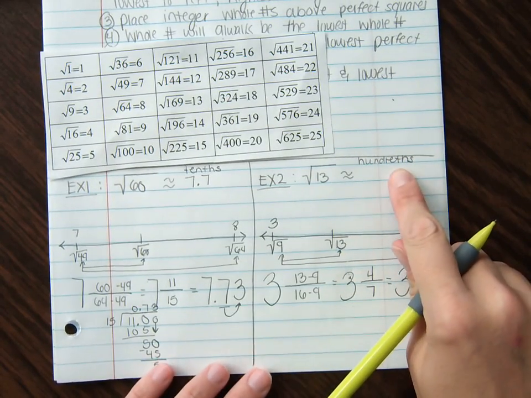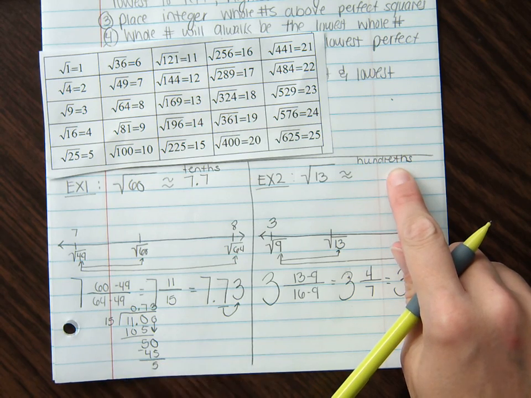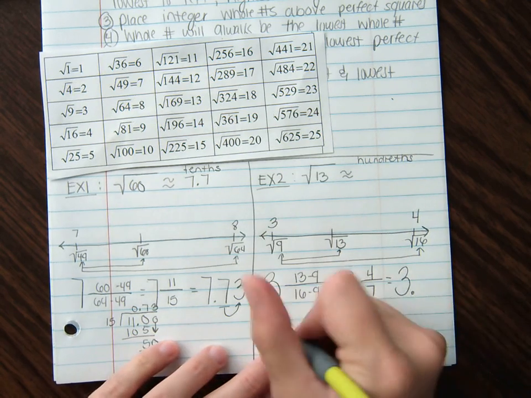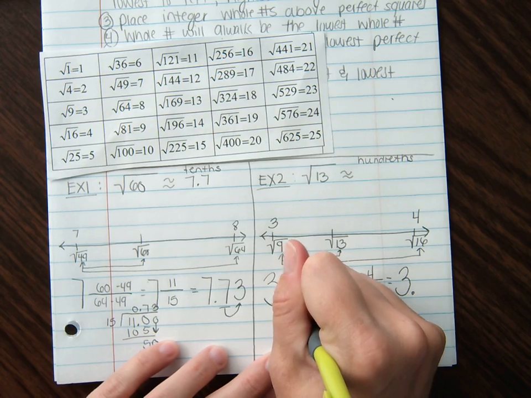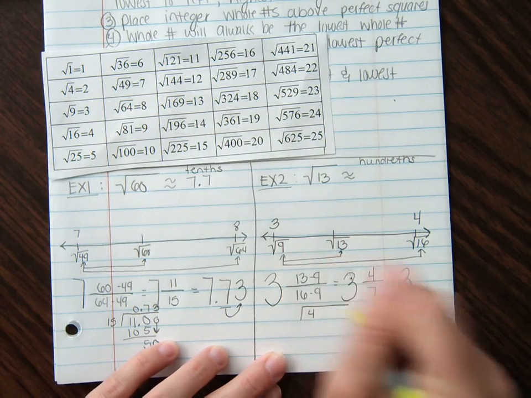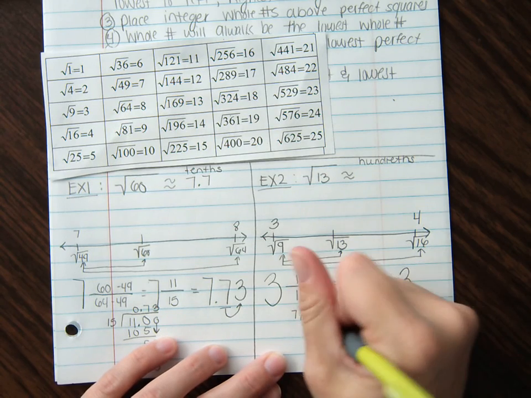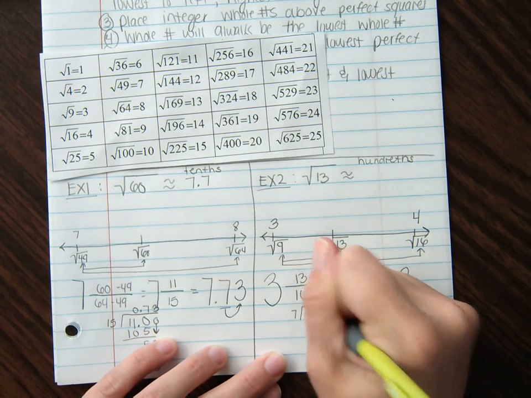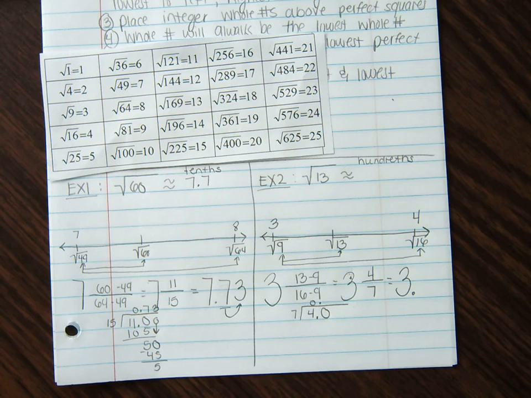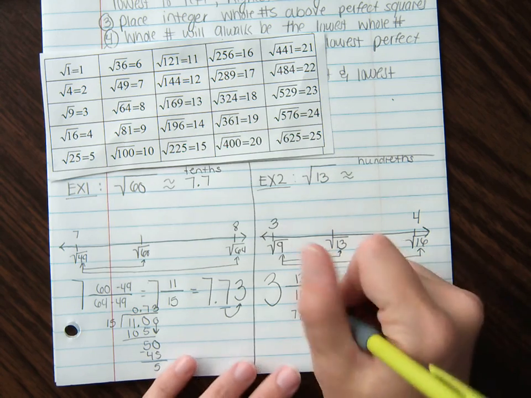We're rounding this one to the hundredths place, so I need to have 3 decimal place values. So again, the numerator goes inside the house, the denominator goes outside. 7 can't go into 4, so we add a decimal, bring it up, and add a 0. Then we see how many times 7 goes into 40.